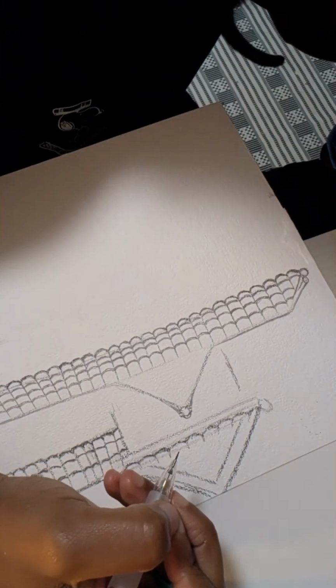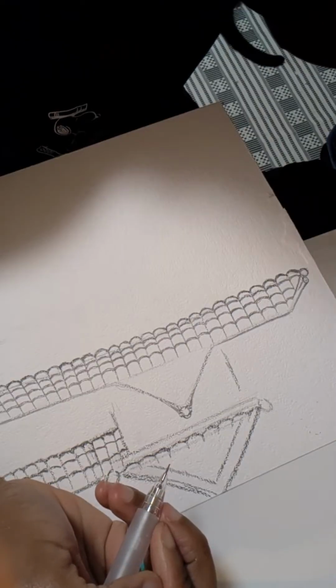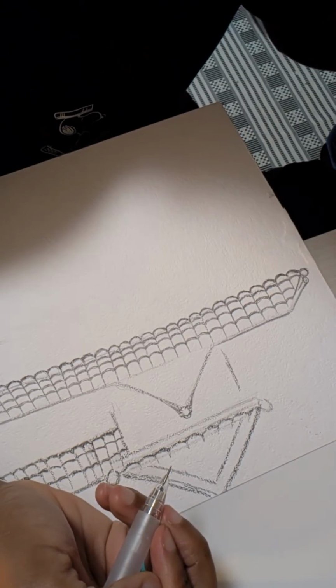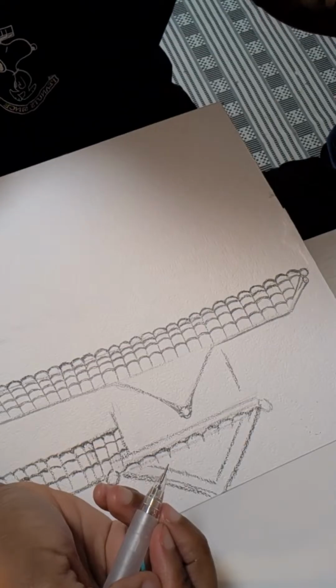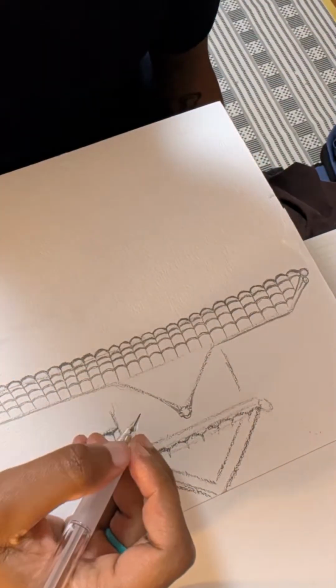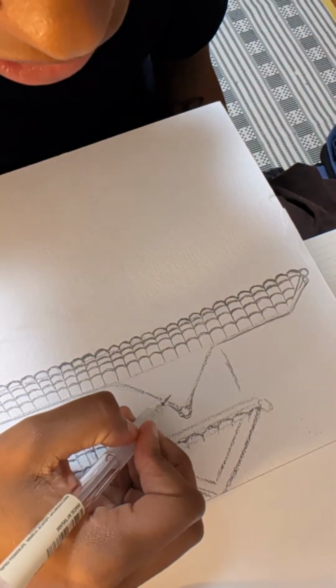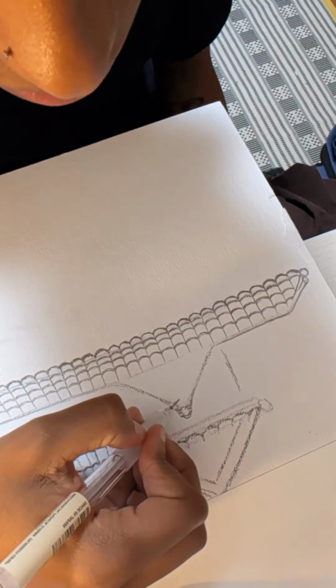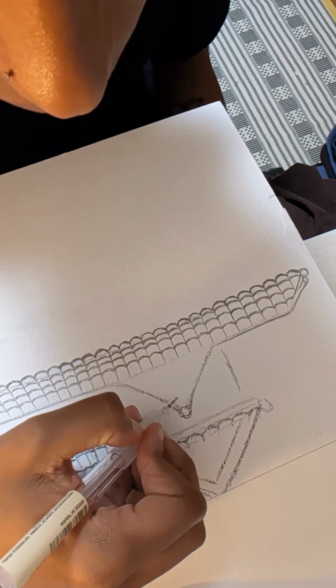Maybe there's some more examples I can pull from. Oh, this one's a lot more elaborate. I think that's good enough, because if I continue drawing on that, I'm gonna overdraw it.